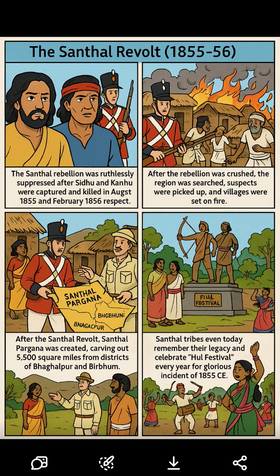Key terms you should remember. Santhals, a tribal group from the Bengal, Bihar, Jharkhand area. Dikus, outsiders, especially moneylenders and landlords who cheated Santhals. Zamindars, landowners who collected rent from farmers. Sidhu and Kanhu, brave leaders of the Santhal Revolt. Damin-i-Koh, land area created for Santhals in 1832. Santhal Pargana, new district formed in 1856 after the rebellion. Hul Festival, to remember their rebellion.